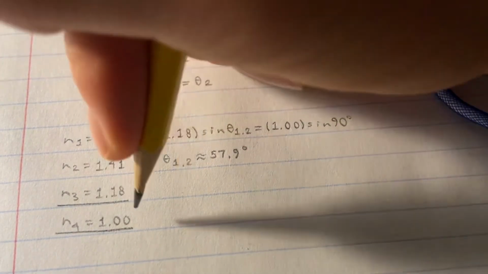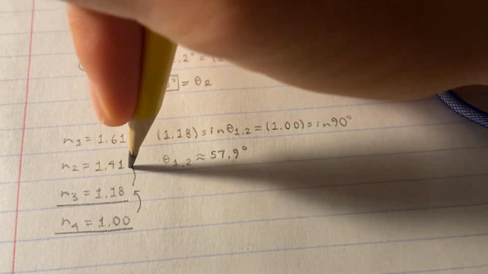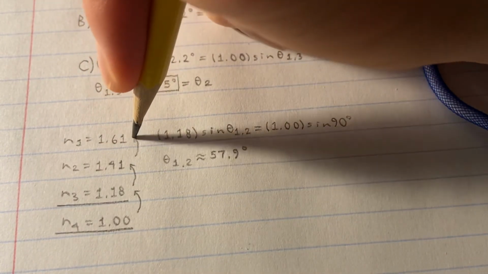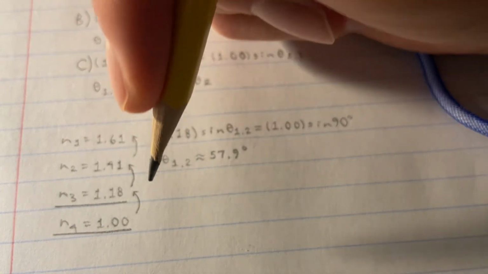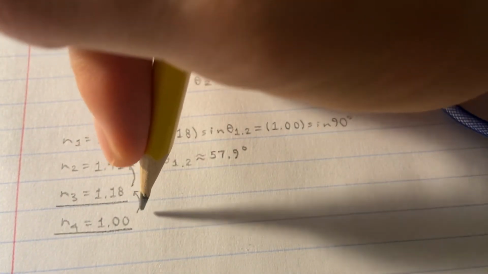Now we are jumping up, so you can think of this as an ascent rather than a descent. Now we've just completed this ascent.